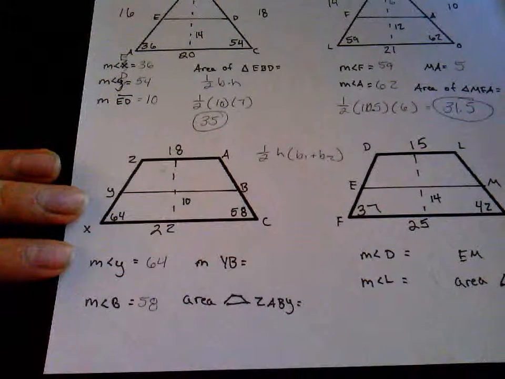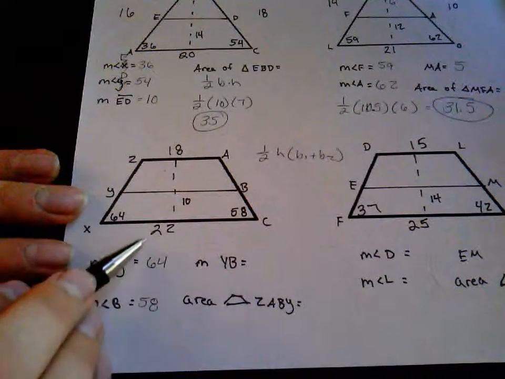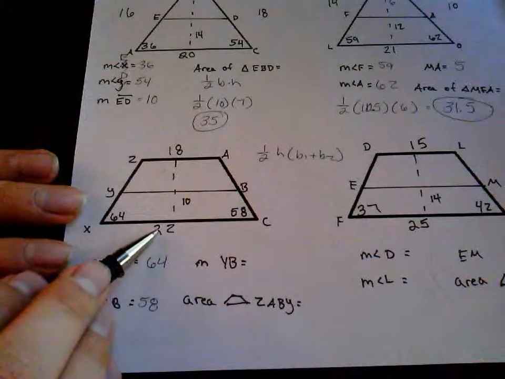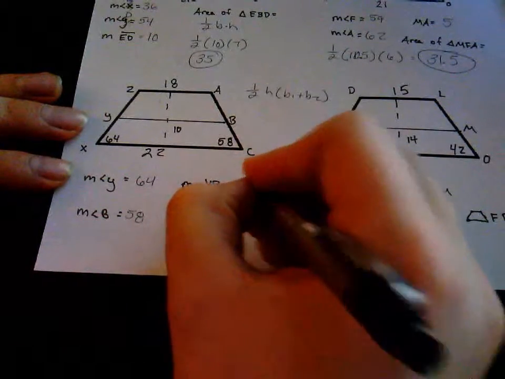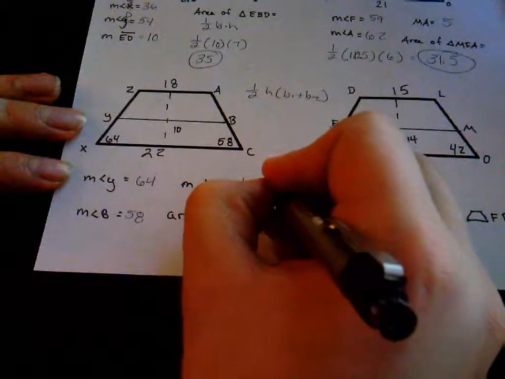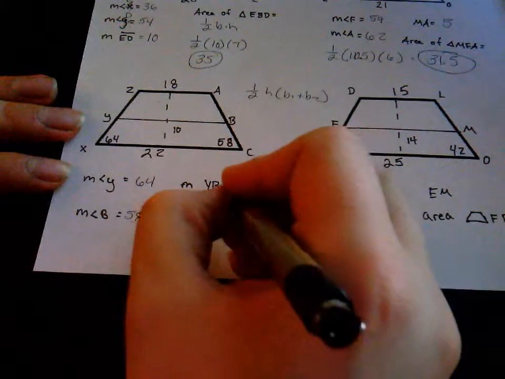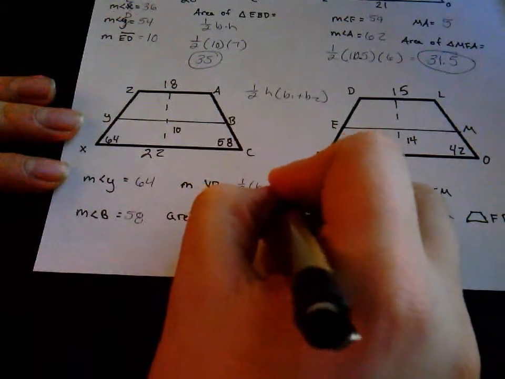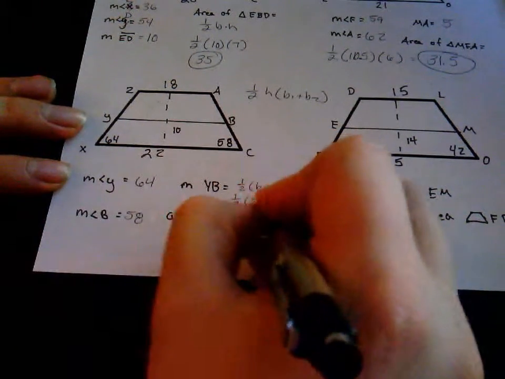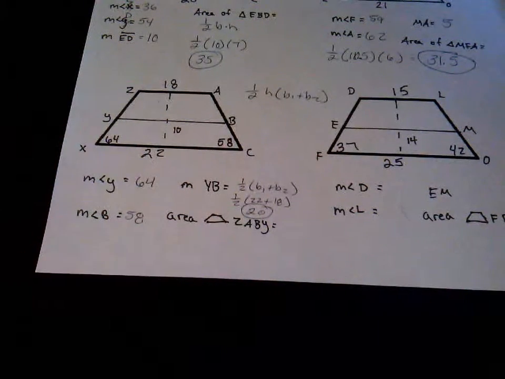Okay, YB is going to be half of whatever this is. Or not half, sorry. YB is, remember, mid-segment formula is 1/2 base 1 plus base 2. So since we know base 1 is 22, we know 1/2, 22 plus 18. If you put that in your calculator, you should end up with 20. Because 22 plus 18 is 40. Half of that is 20.